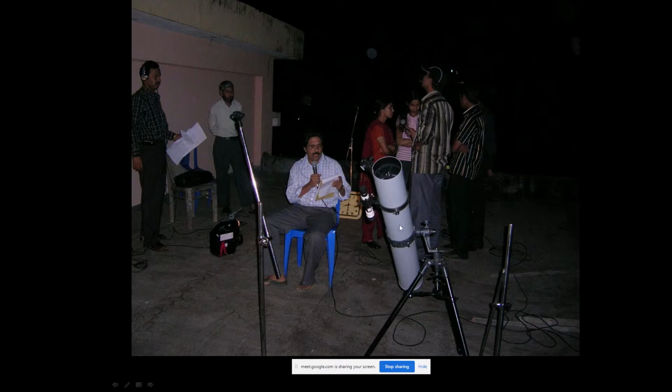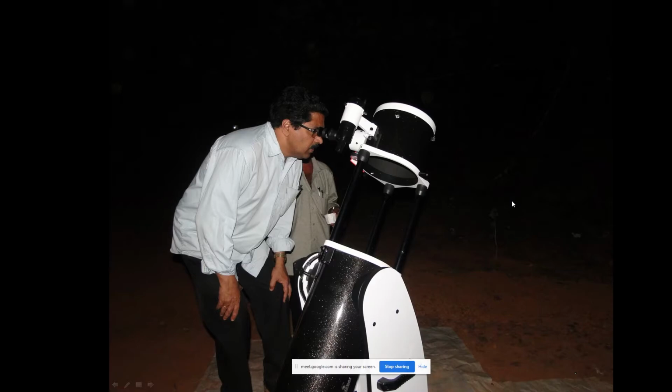It is a Newtonian telescope which uses a mirror to show the sky wonders. This is a Dob telescope, Dobsonian. It is motorized, about 1,25,000.